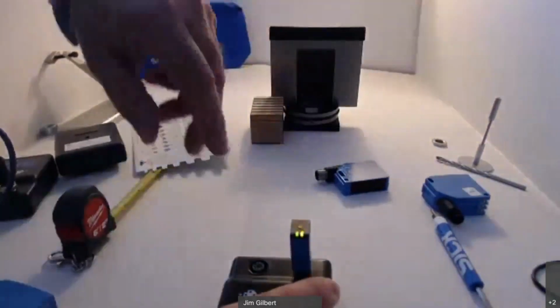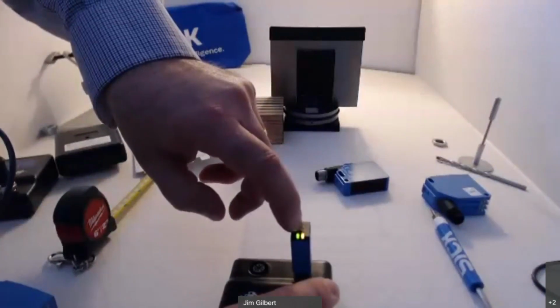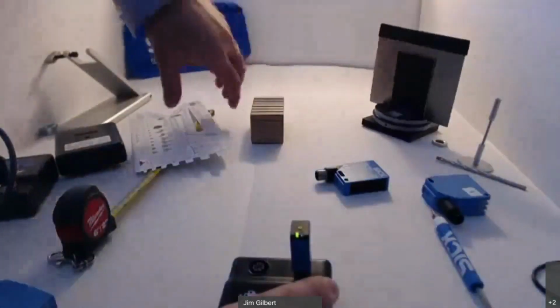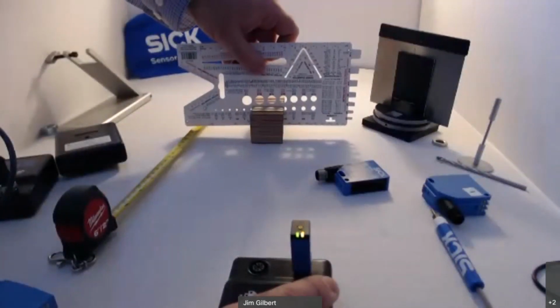Let me pull the card out real quick. There we go. So I have a teach point. Now I'll slide my target in front.